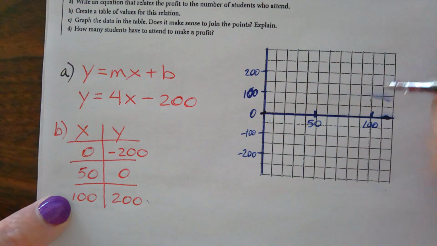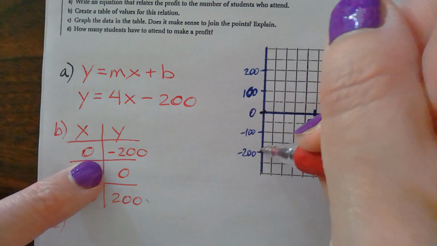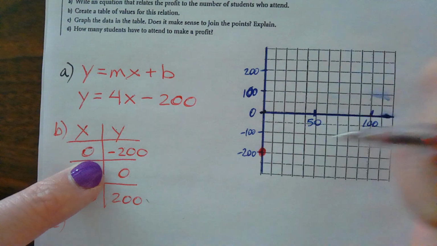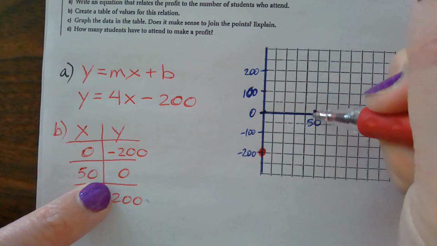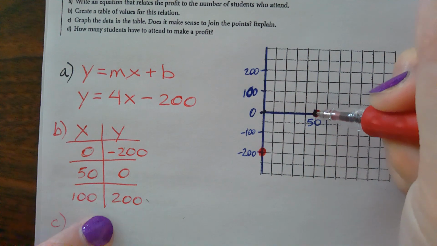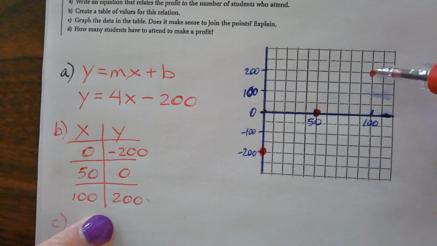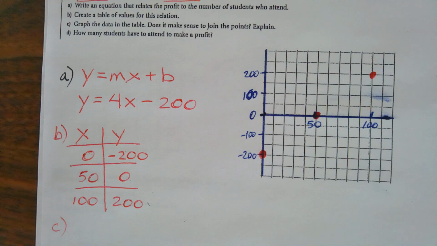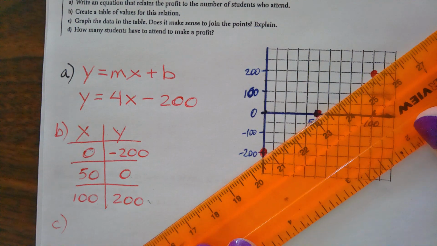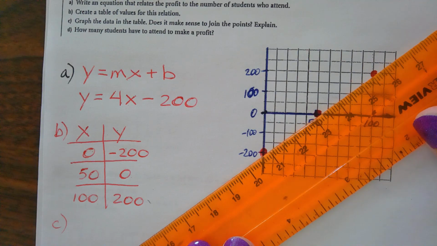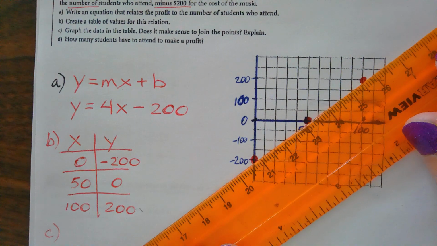Okay, so now I can plot my points. 0, negative 200, right here on the y-axis. 50 and 0, right here on the x-axis. And then lastly, 100 and 200 in the first quadrant. If I plot my dots correctly, when I connect the dots, what should I get? A straight line. How many? One straight line. Now, should I do a solid line or a dotted line?